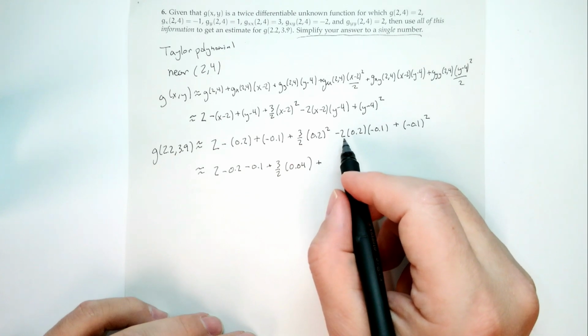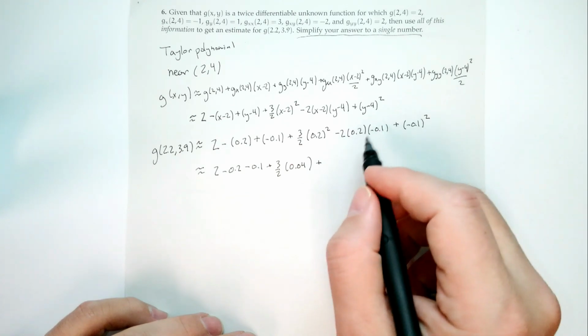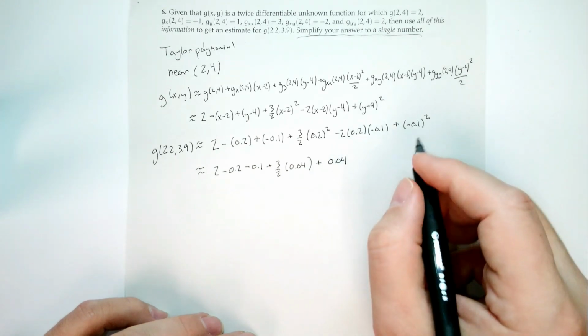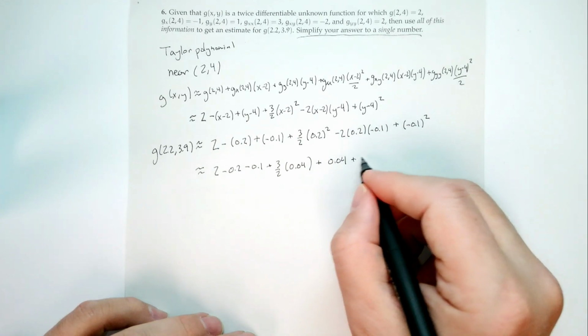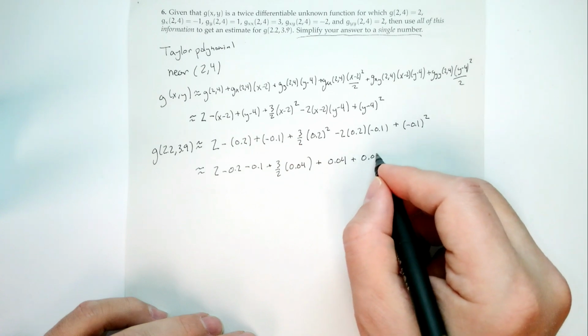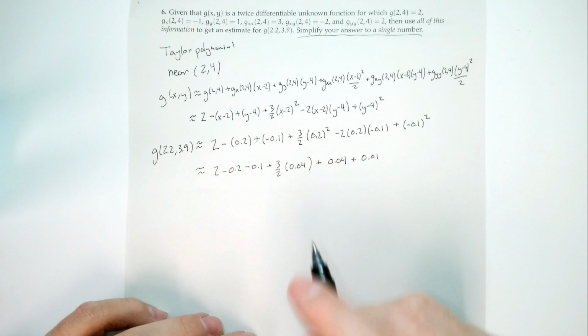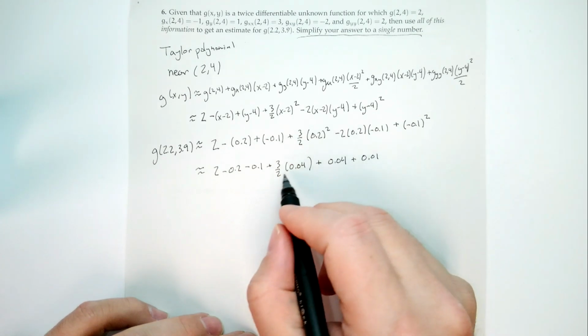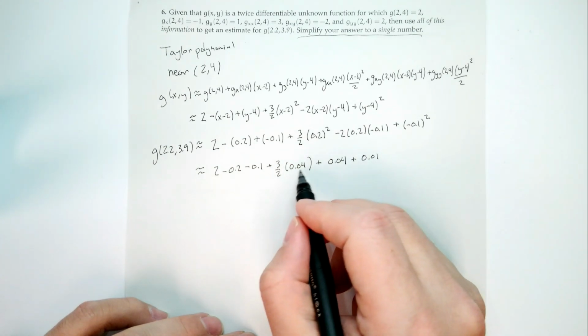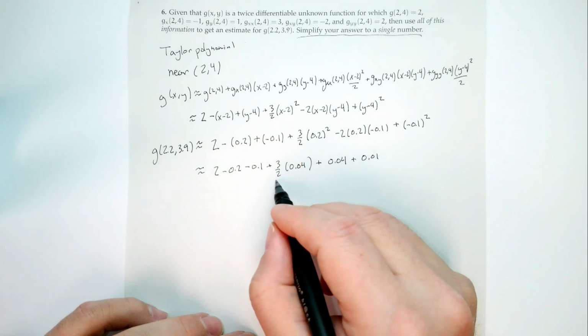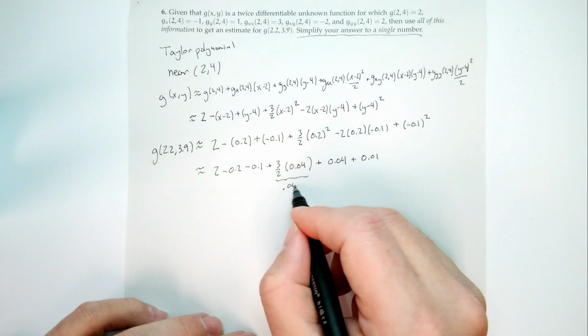Well, 2 times 2 times 1 is 4, but again, it's going to become 0.04. And then here, we're going to have a 0.01. The minus goes away because of the square. 0.1 times 0.1 is 0.01. Let's clean this up. 2 goes into 4, so that leaves us 0.02 times 3. So that point is really 0.06.